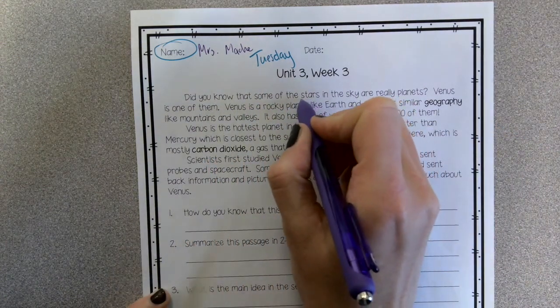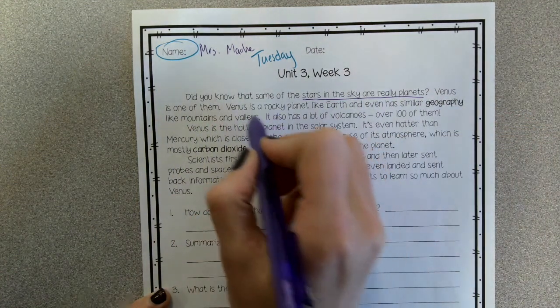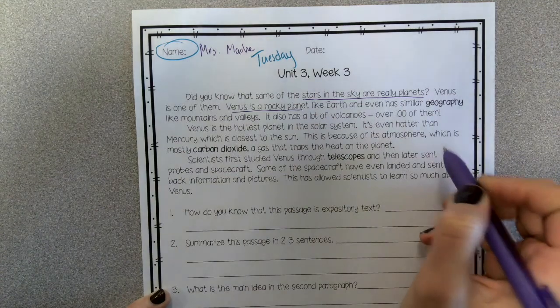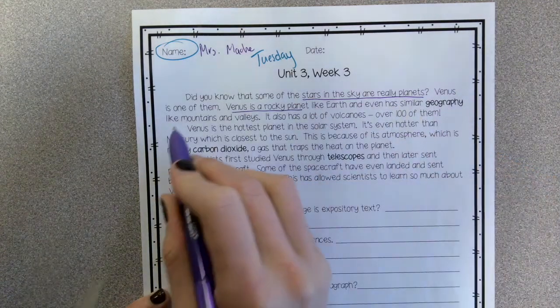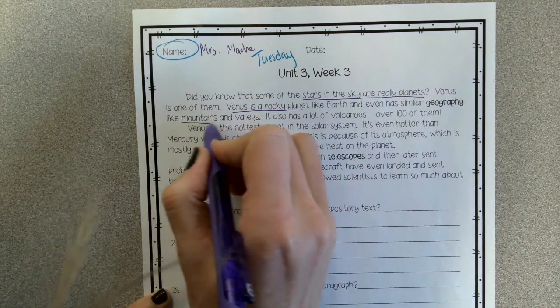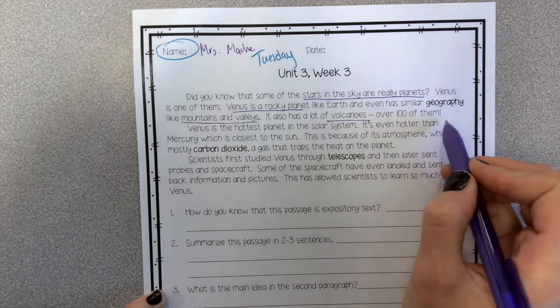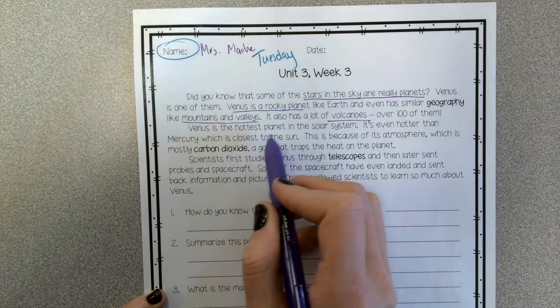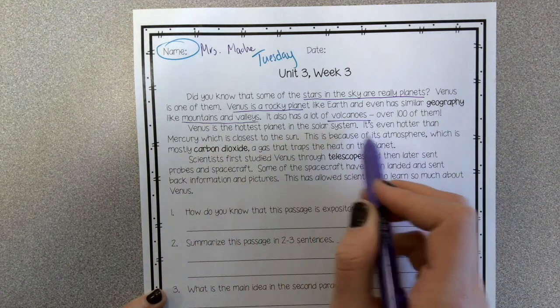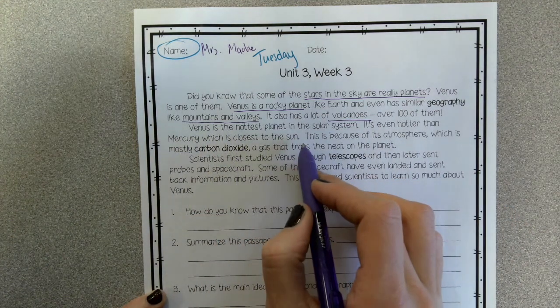Oh, I'm underlining that. Stars in the sky are really planets. Venus is one of them. Venus is a rocky planet like Earth and even has similar geography like mountains and valleys. It also has a lot of volcanoes. Mountains, valleys, volcanoes, we have all of those on Earth. Over 100 of them. Venus is the hottest planet in the solar system. It is even hotter than Mercury, which is closest to the sun.